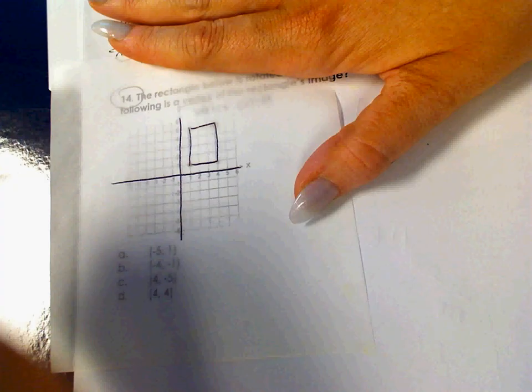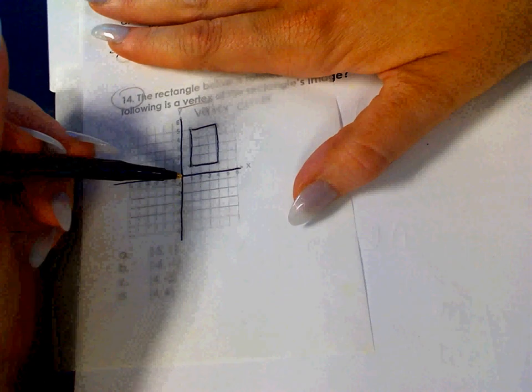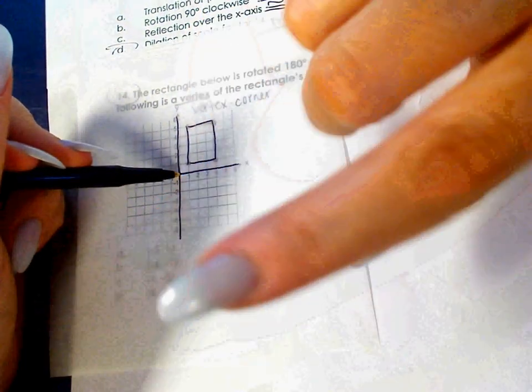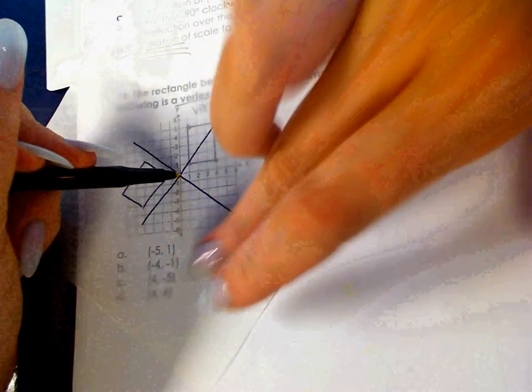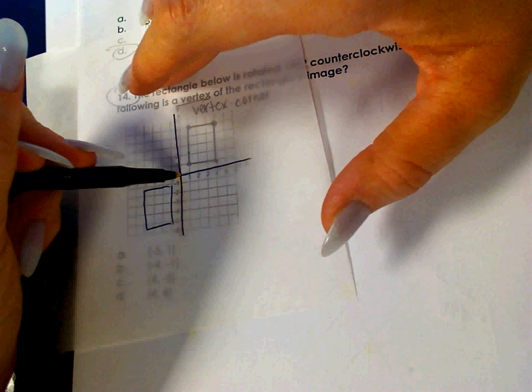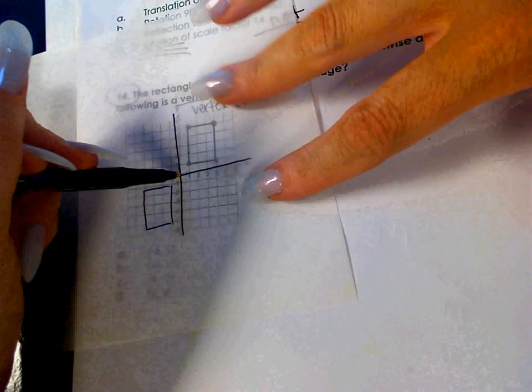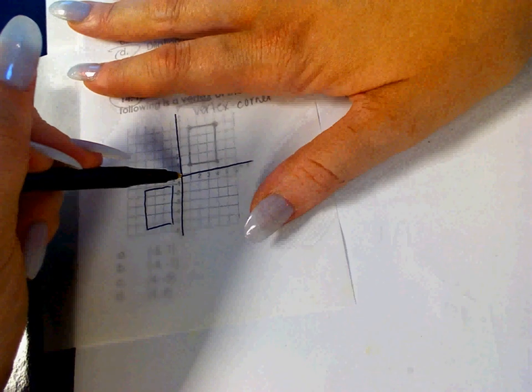Okay. Now I'm going to rotate it 180 degrees counterclockwise. So that's going this way, and that'll be 2 turns. So here's 1 turn, and here's 2 turns. So that is a 180-degree rotation of the rectangle.